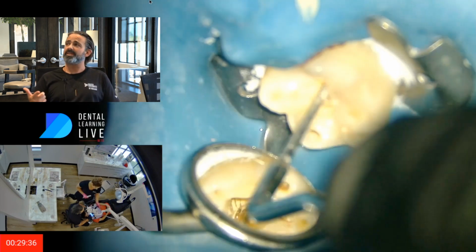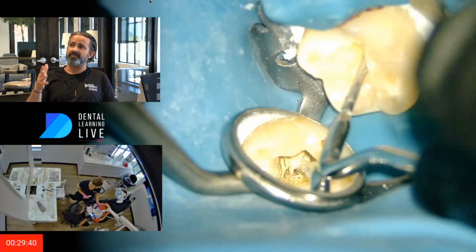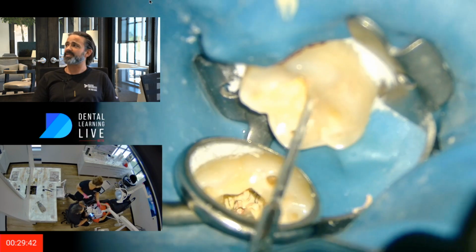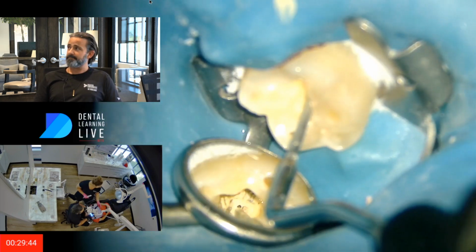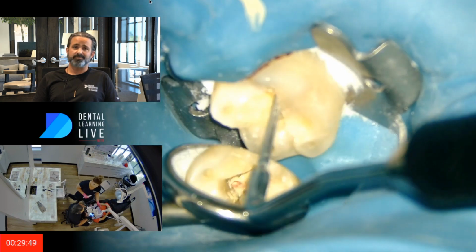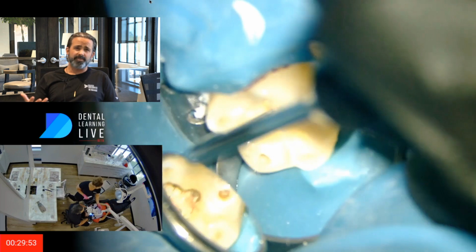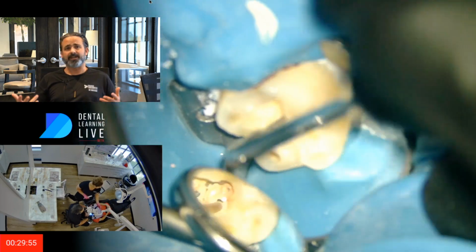Now, the question is, what do you do against that composite? So I'm going to show you how I flow into that space. I don't want to leave that space open. As soon as I finish playing with the floor. Clean up. People talk about clean up. Lots of different ways to clean up.